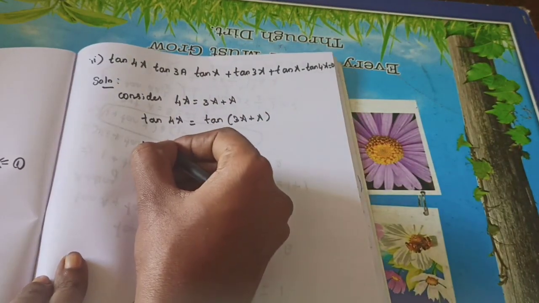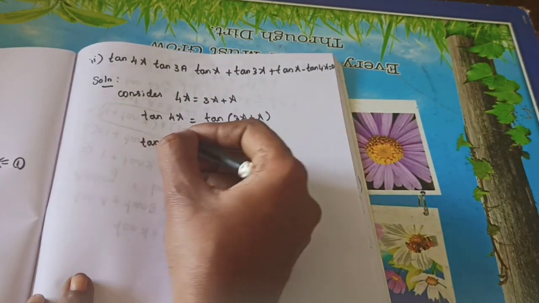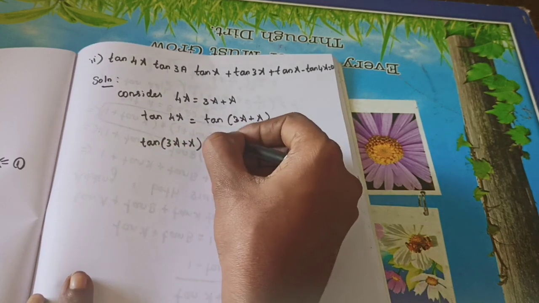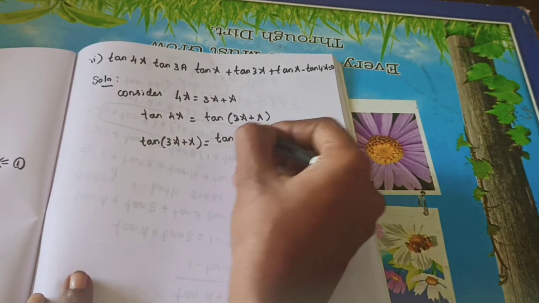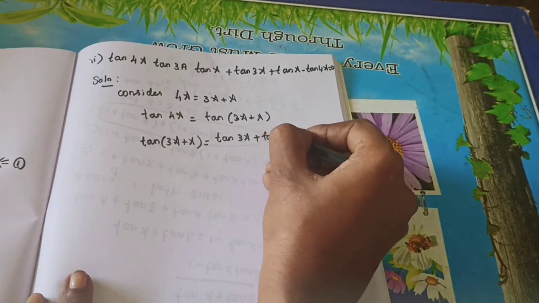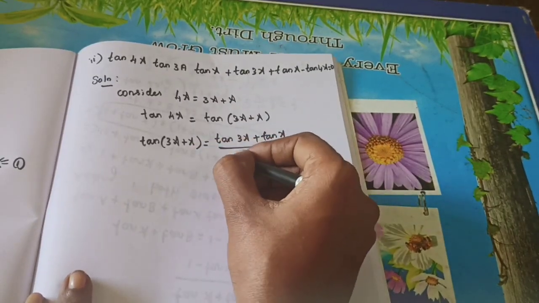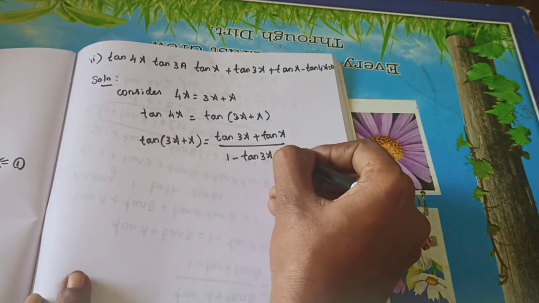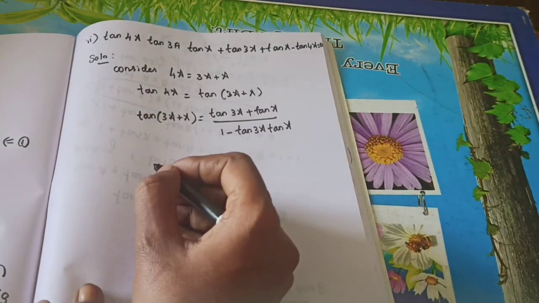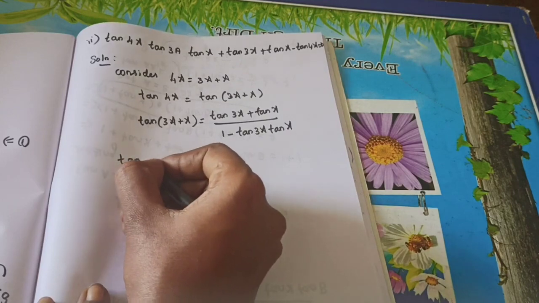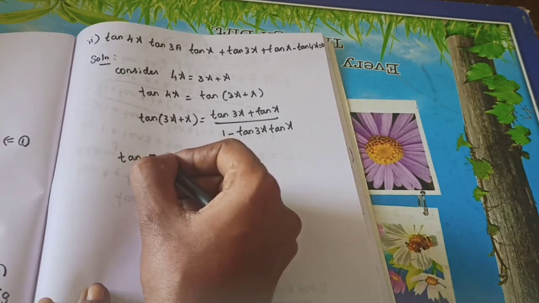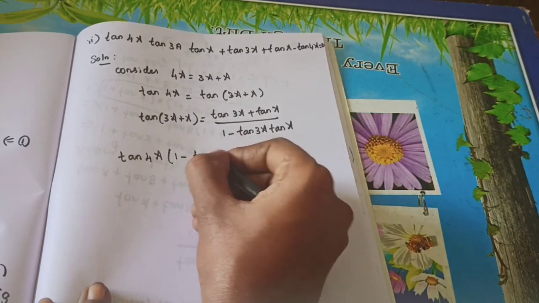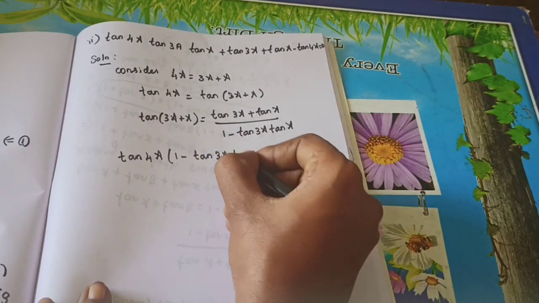What's the formula for tan(a + b)? Tan a plus tan b over 1 minus tan a tan b. You need to substitute: tan 3a plus tan a over 1 minus tan 3a tan a. So tan 4a into 1 minus tan 3a tan a.